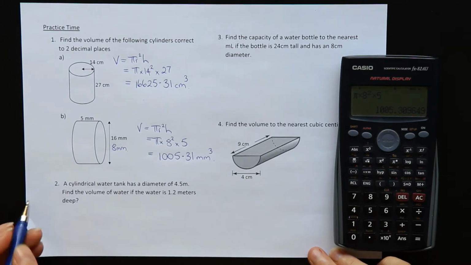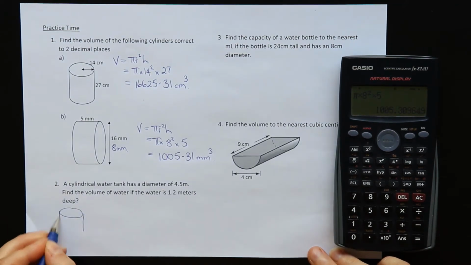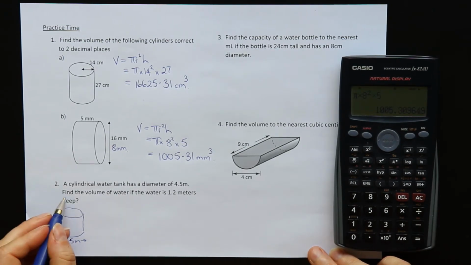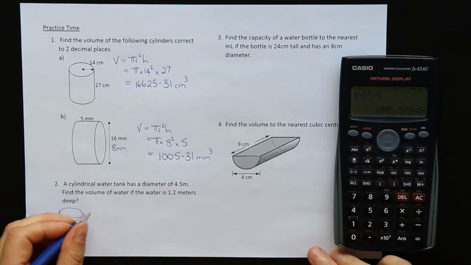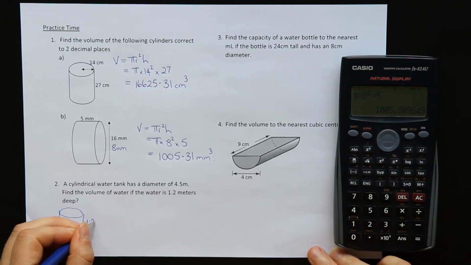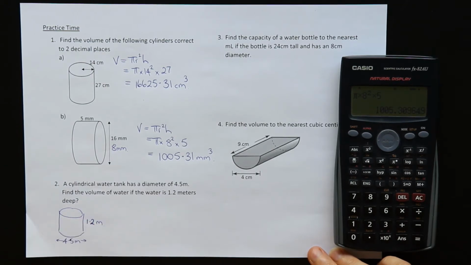Question 2. A cylindrical water tank has a diameter of 4.5 meters. Find the volume of water if it is 1.2 meters deep. Okay, so it's 1.2 meters. We'll just make that the full height of my tank because that's how much water we want. So I need to halve this. So my radius is going to be equal to 2.25 when I halve that.